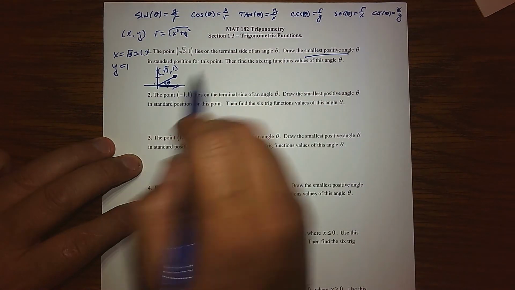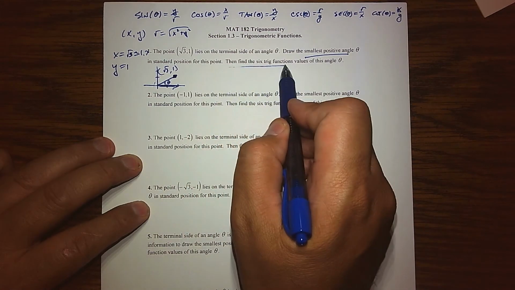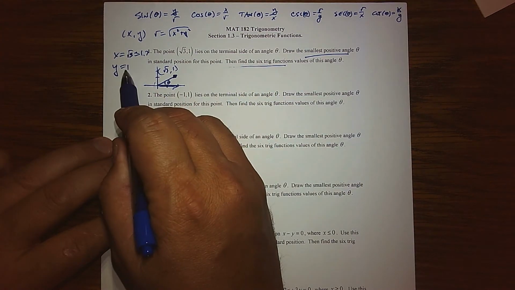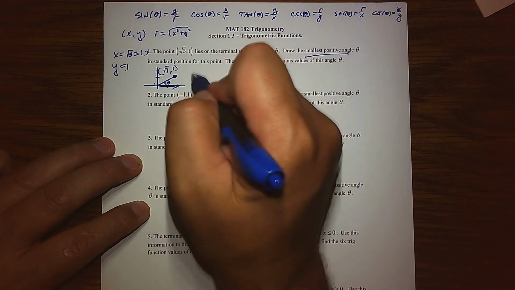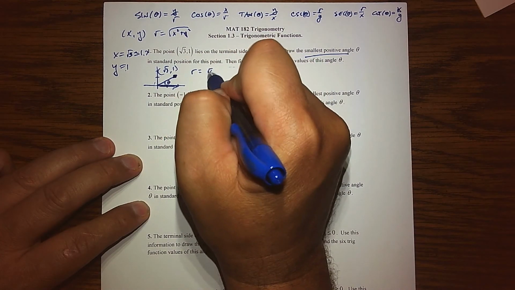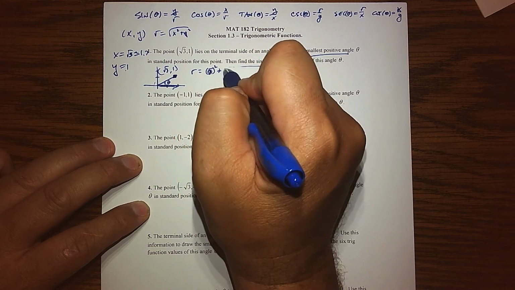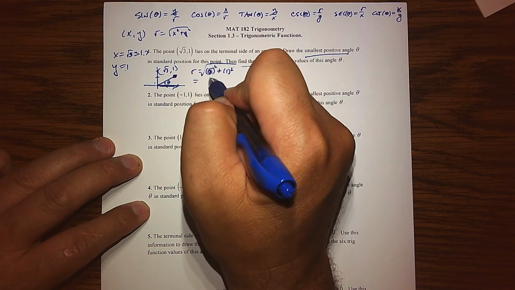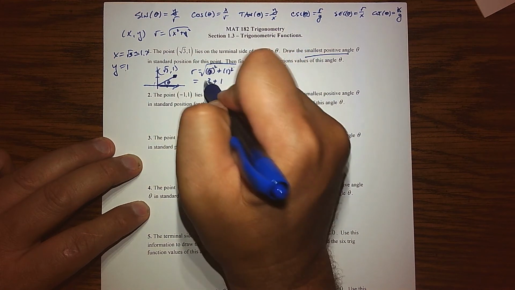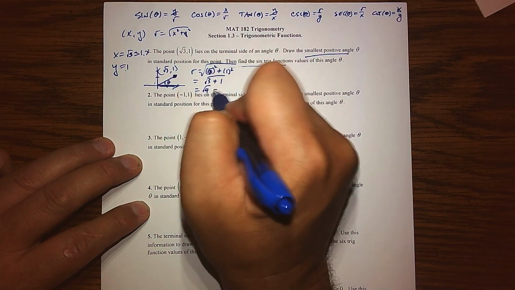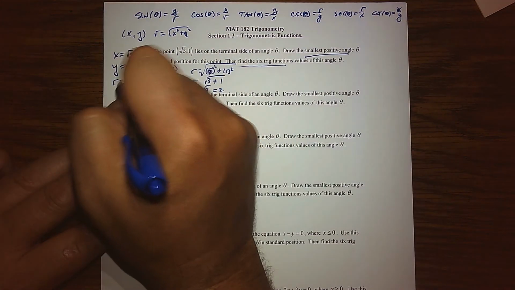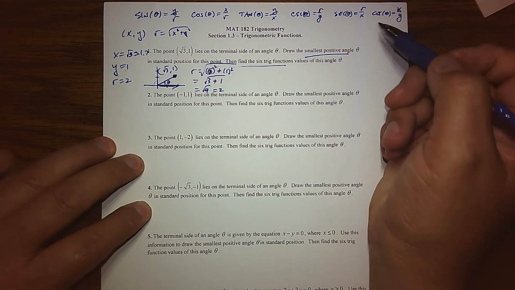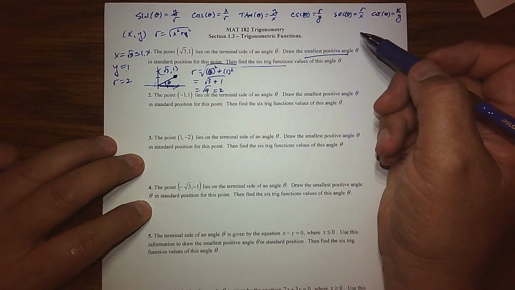Okay, and so now, to find the six trig function values, I know what x and y are. I just need to find r. So r, by definition, is the square root of my x value, square root of 3, squared, plus my y value squared. Well, the square root of 3 squared is 3, and 1 squared is 1, so we're looking at the square root of 4, so 2. So in this case, r is equal to 2, and that pretty much takes care of everything.